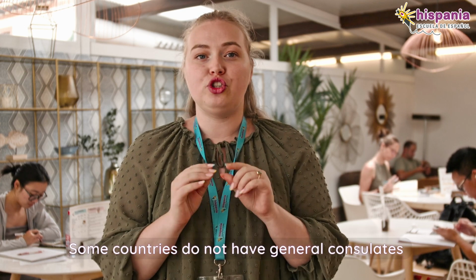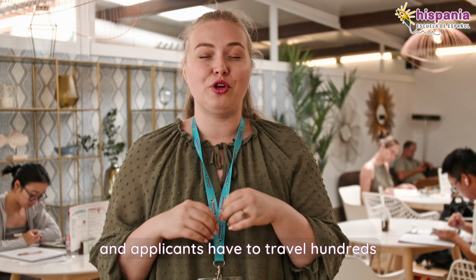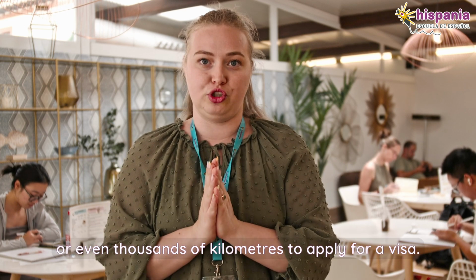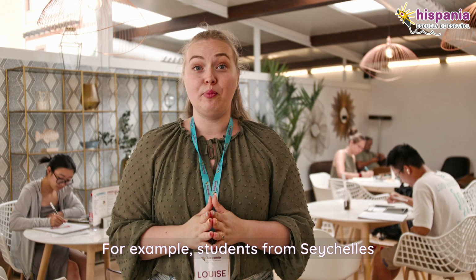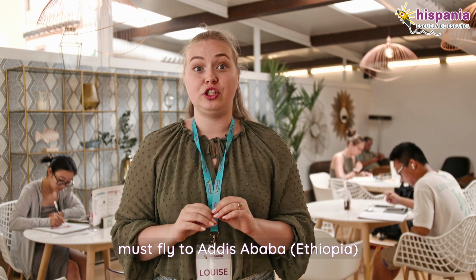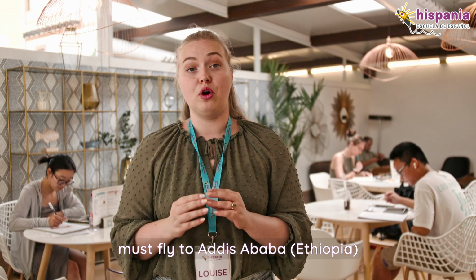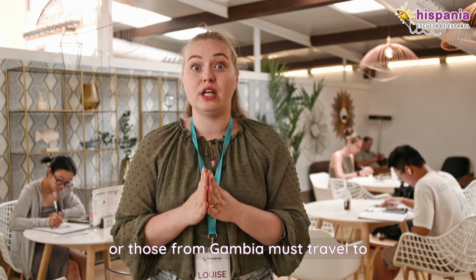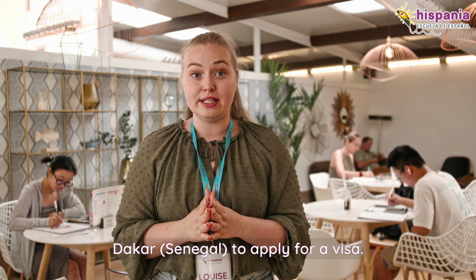Some countries do not have general consulates, and applicants have to travel hundreds or even thousands of kilometers to apply for a visa. For example, students from Seychelles must fly to Addis Ababa in Ethiopia, or those from Gambia must travel to Dakar in Senegal to apply for a visa.